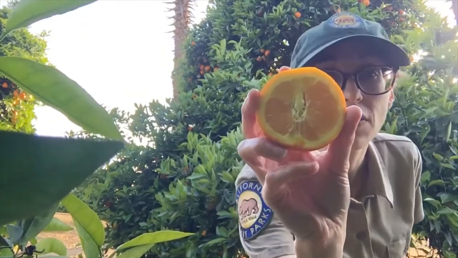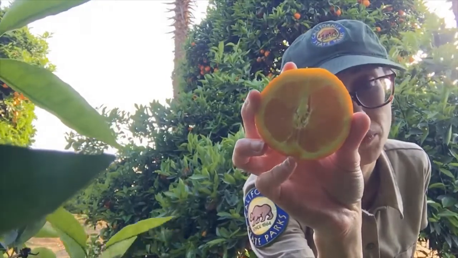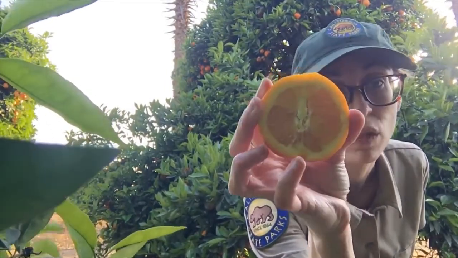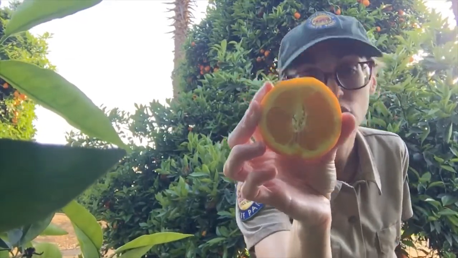So see at the very bottom, this is where the navel would be, the belly button, right? What you see there, that little orange piece, that's a second orange that's trying to grow inside of the first orange. So that's also why the Washington Navel is seedless. So again, sometimes these mutations, changes in genes, happen just on their own spontaneously.